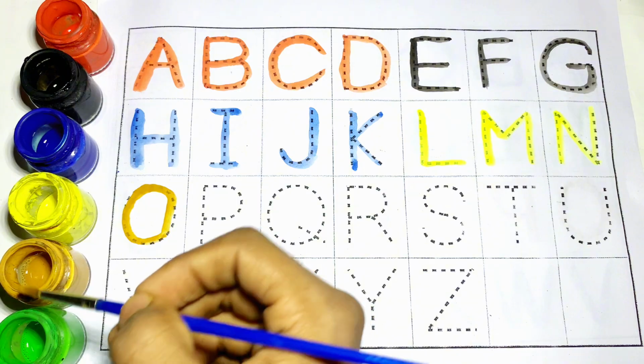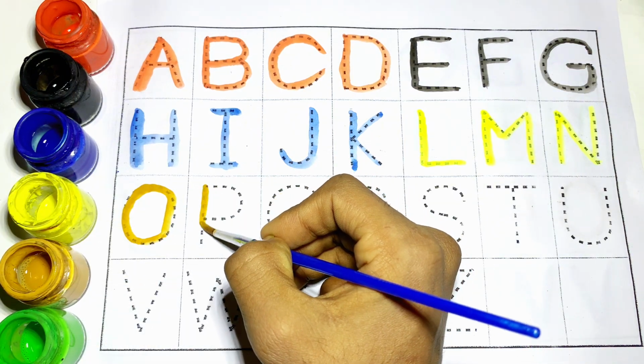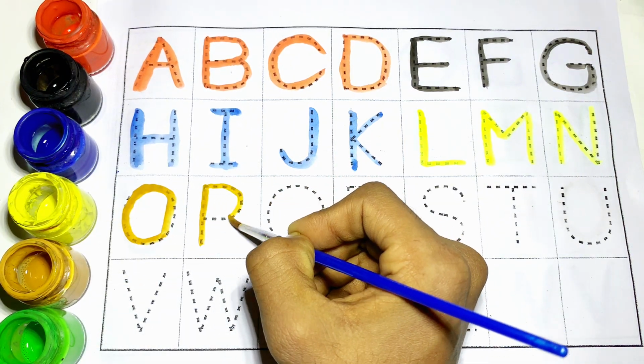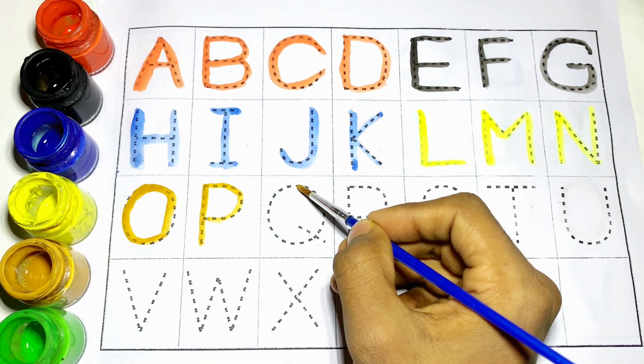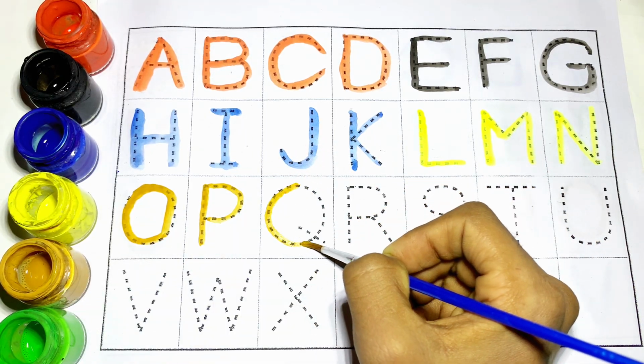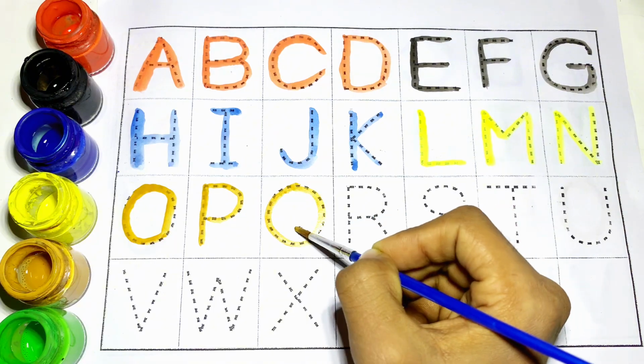Kids, again use yellow ochre color and draw P. P is for parrot. P is for penguin. Q. Q is for queen. Q is for quail.